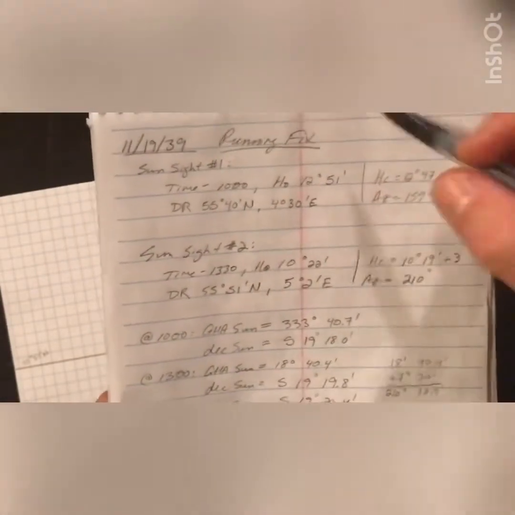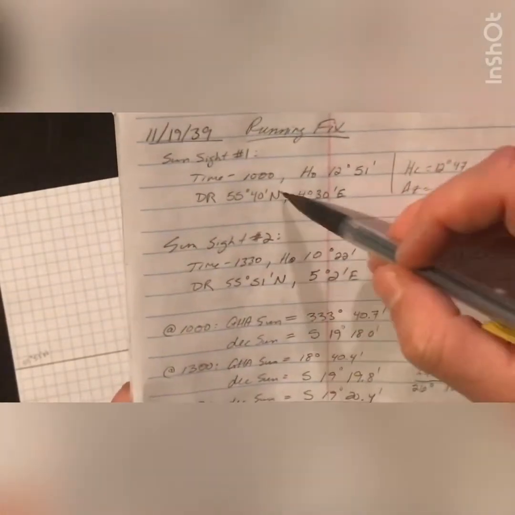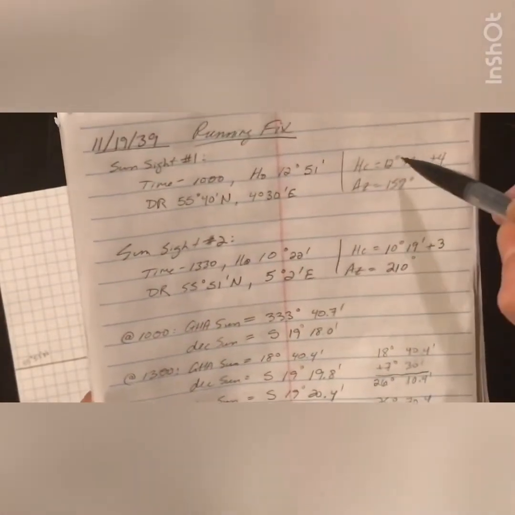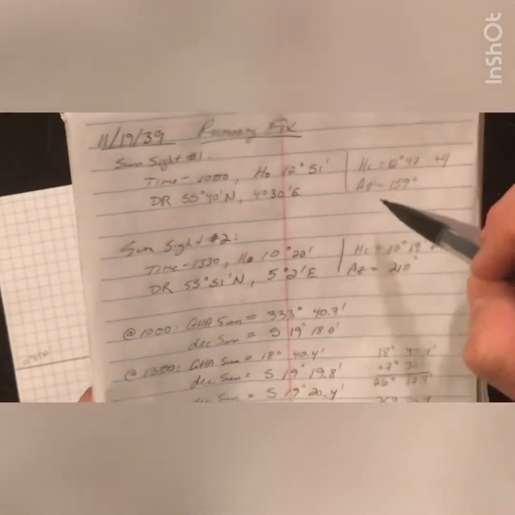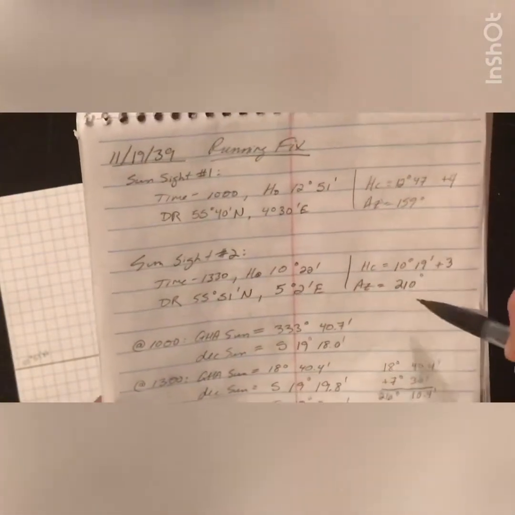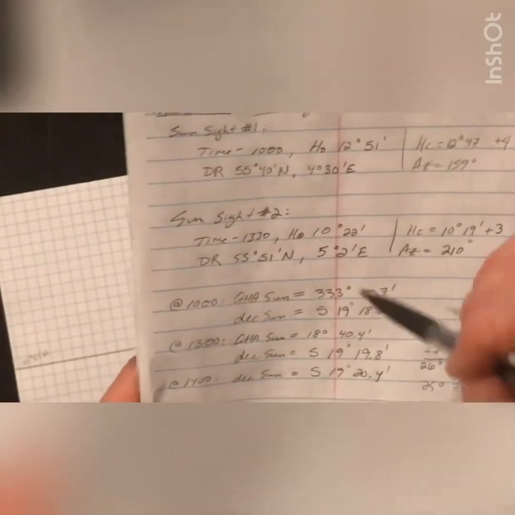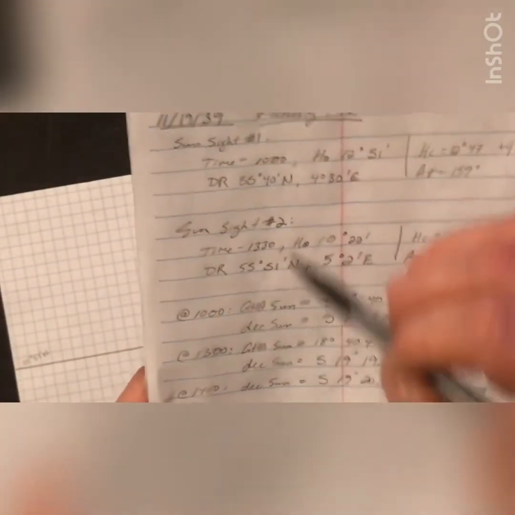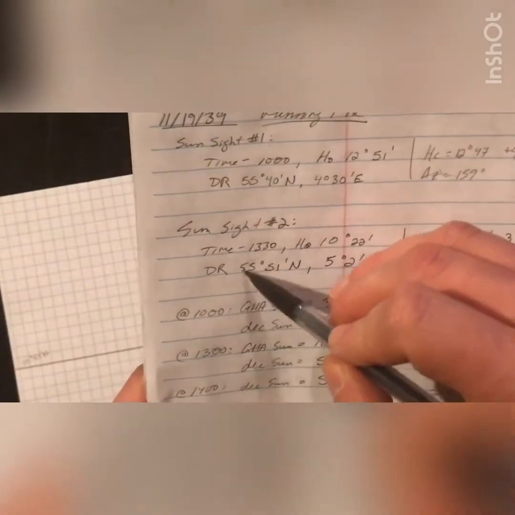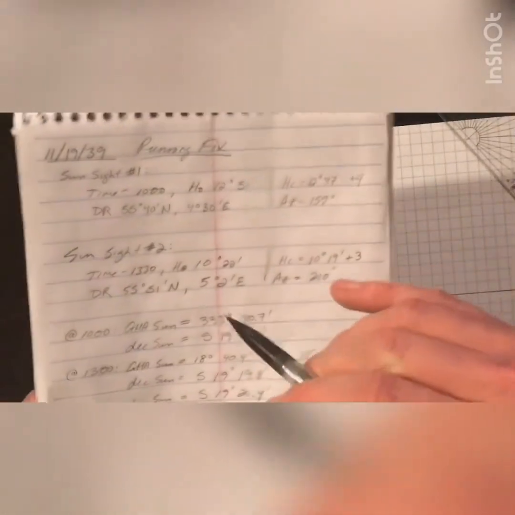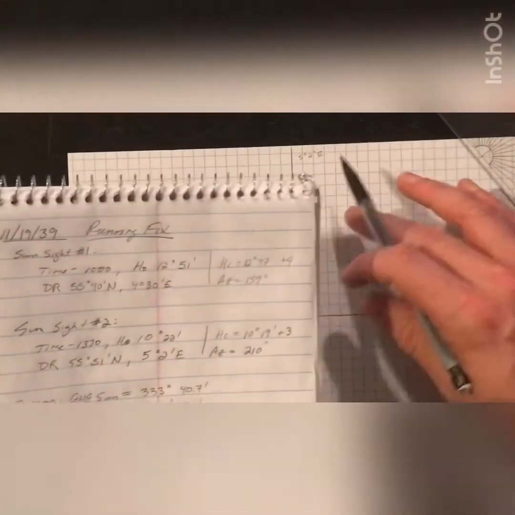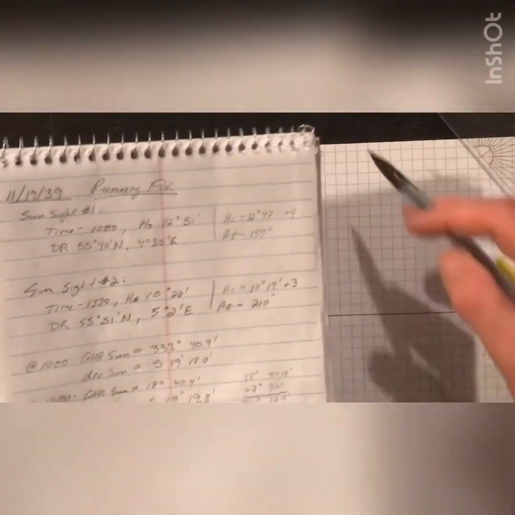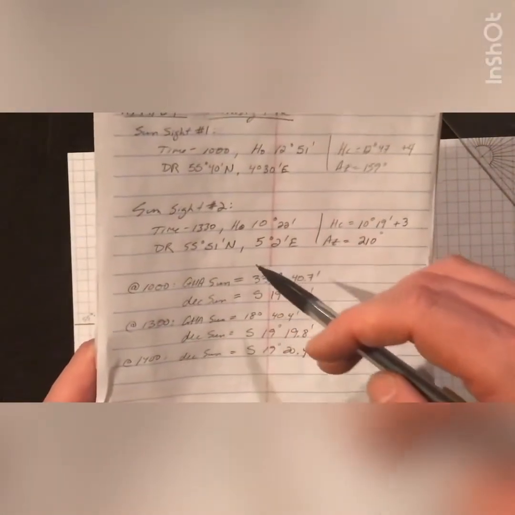Okay, what you're going to do is reduce both sites using both sites' data. You're going to get your computed height and therefore your intercept as well as your azimuth for both sites independently. And then for plotting, instead of plotting both and then advancing this one, you're just going to plot both of them from the second DR position here. So that's why on here you can see I've already got 55 degrees, 51 minutes north, 5 degrees, 2 minutes east. The plotting sheet's already set up for the second DR position. Okay?